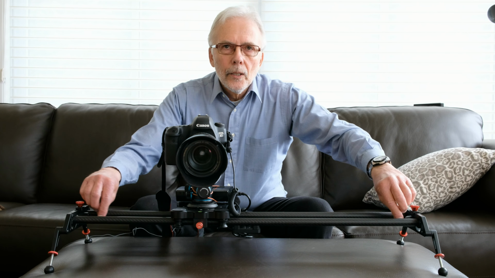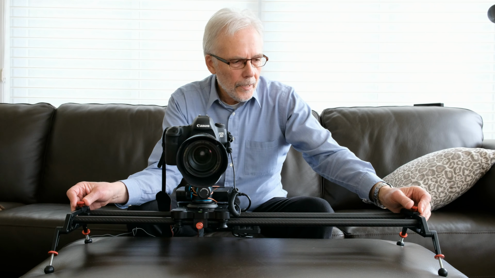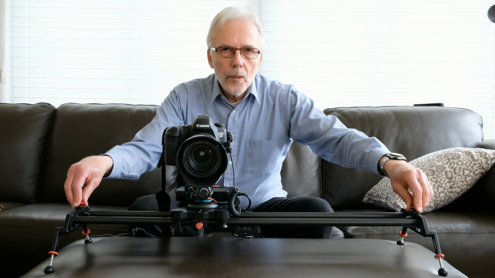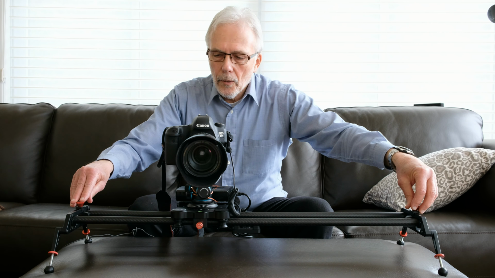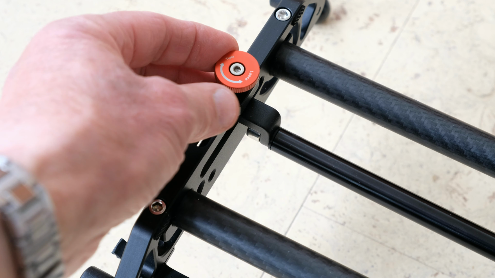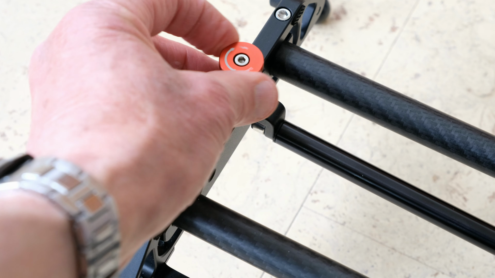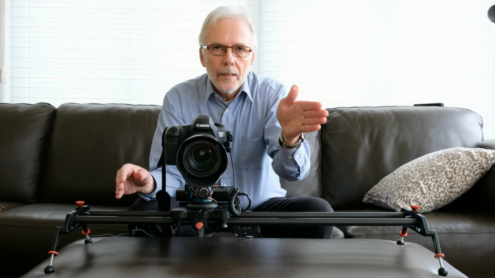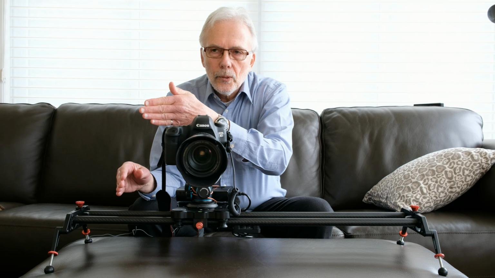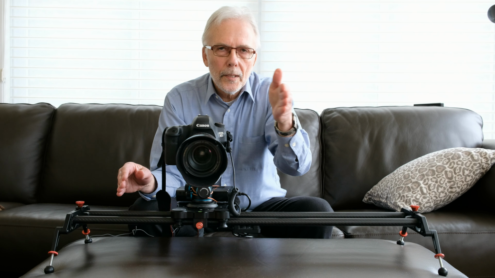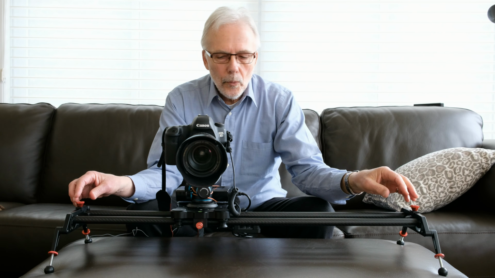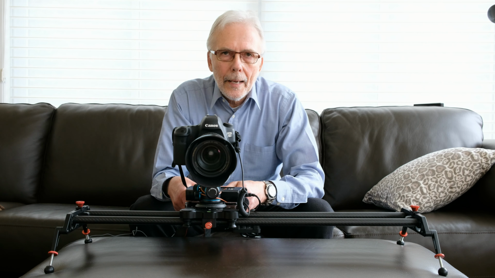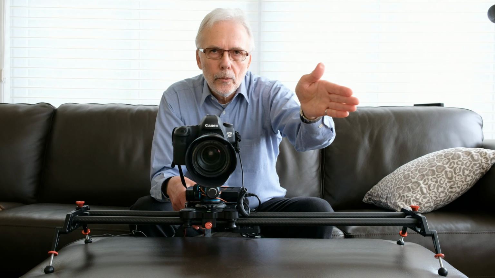There's a bar running down the middle of the slider, which controls the carriage. And if you undo these knobs at the end and move the bar so that it's angled one way or the other, depending on how you do it, you'll either get a panoramic mode where the camera will do this. So it's always trying to cover an entire scene. Whereas the way I've got it set up now is so that it does what's called parallax mode, commonly known as interview mode.